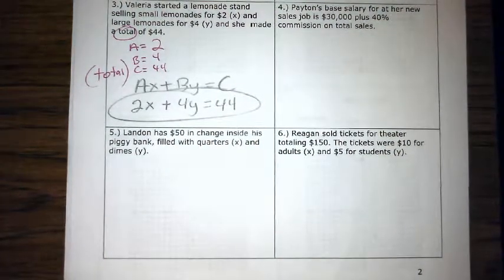Question number 4. Peyton's base salary at her new sales job is $30,000 plus 40% commission on total sales. On this particular one, it's a little confusing because you see total and think, oh, that's standard form. Well, in this case, it only gives you two numbers. It's giving you a starting amount.